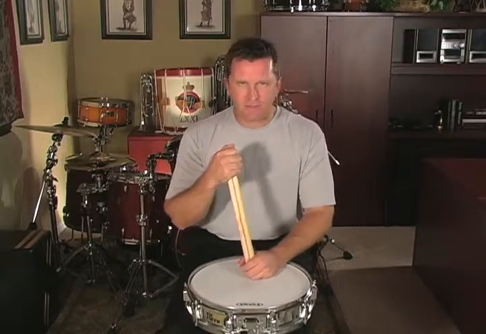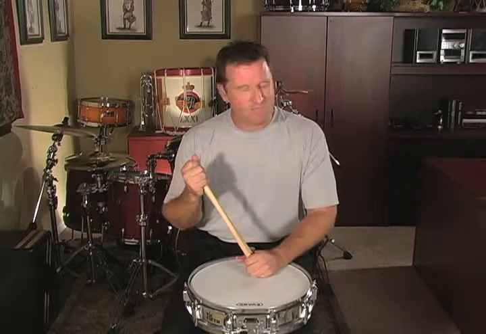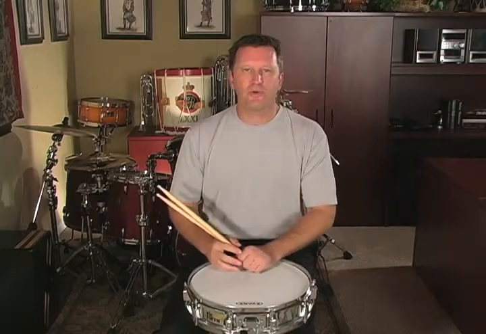So there you have it, learning to count dotted half notes and 16ths in 8 time. Not very difficult, just a different way of looking at things. In our next video lesson, we're going to learn a rudimental etude where we apply the flam.